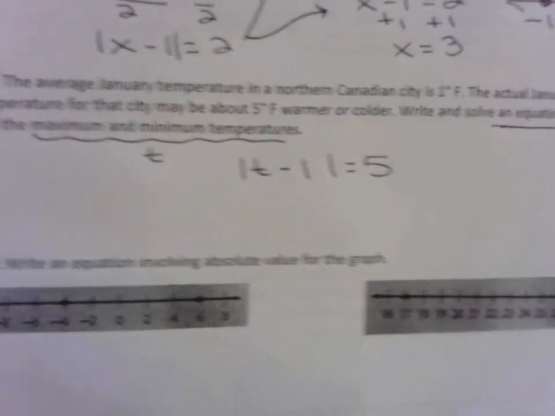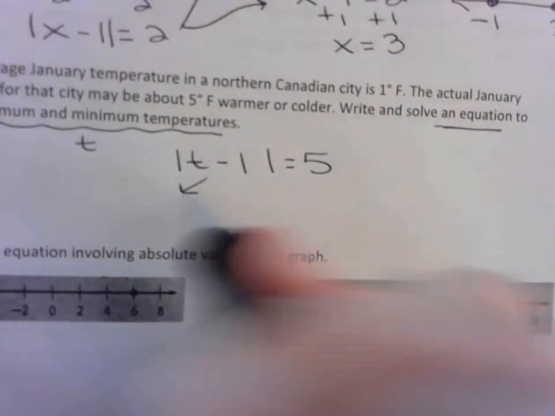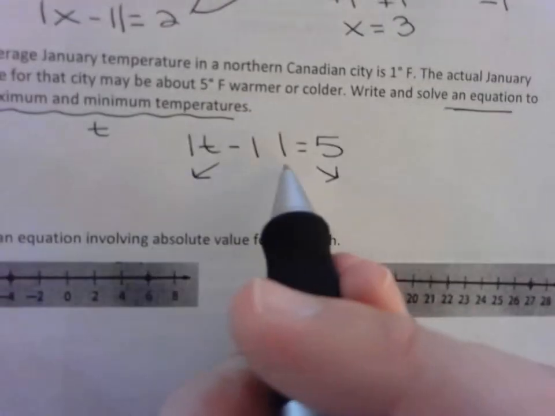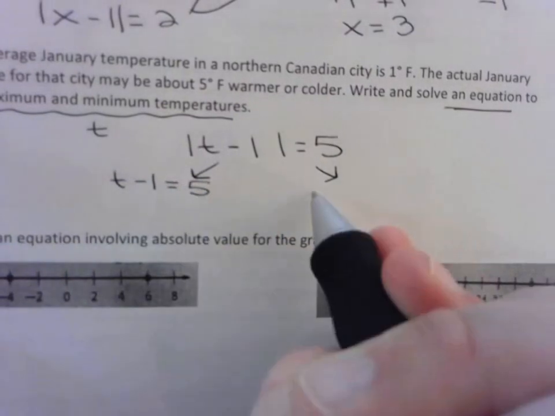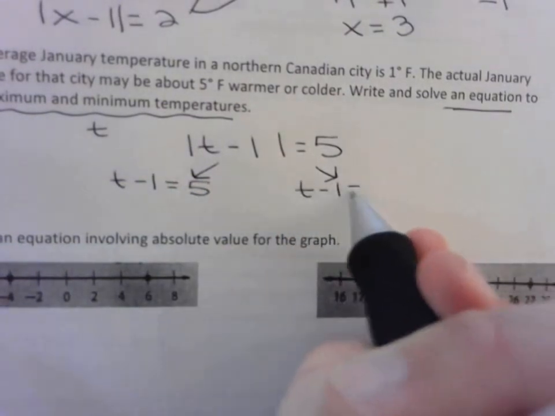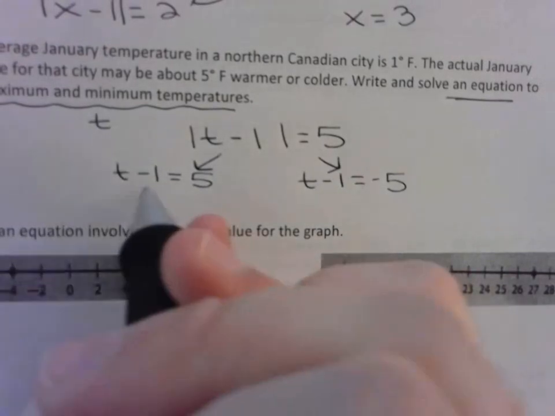So absolute value, how do I lose the absolute value? T minus 1 equals 5, and? Well, what's the other equation? T minus 1 equals negative 5. Yeah, absolute value. The distance from 0, or the distance from 1 in this case, is 5. So we need to set it equal to a negative and positive 5. So what two numbers have a distance of 5 from 1? And then solve these equations.